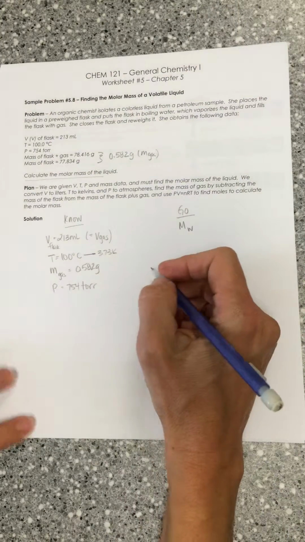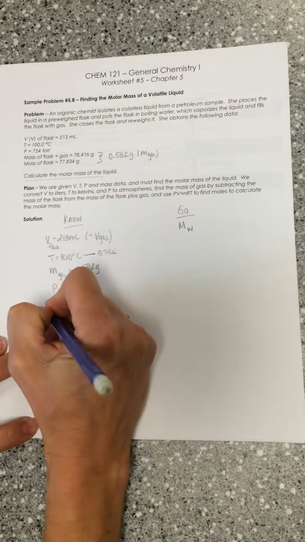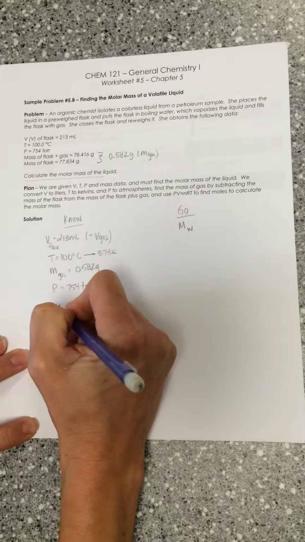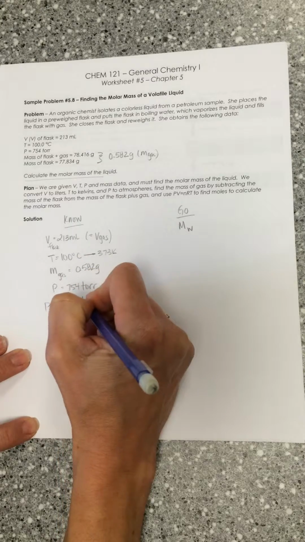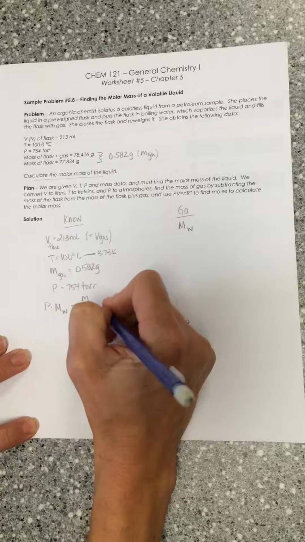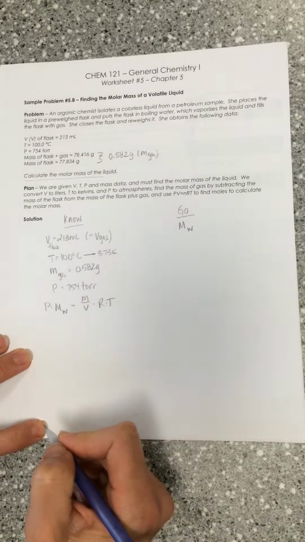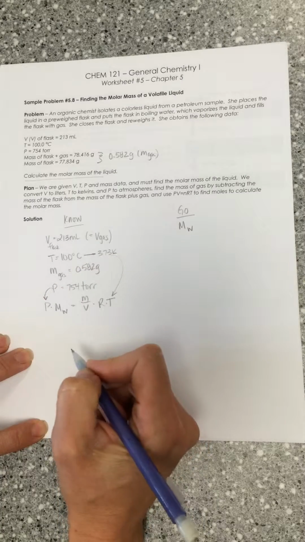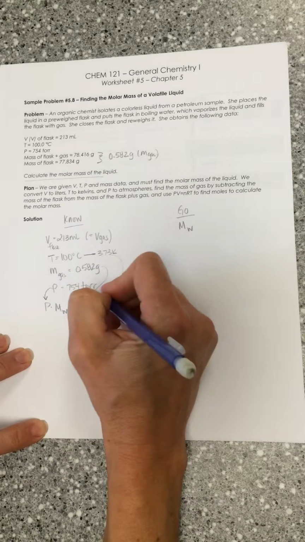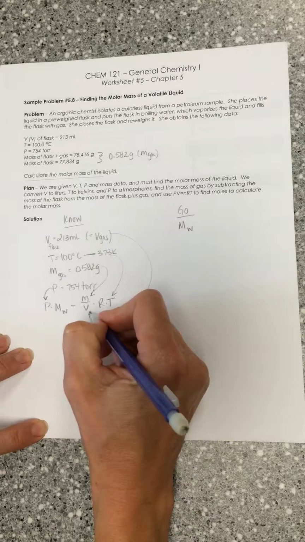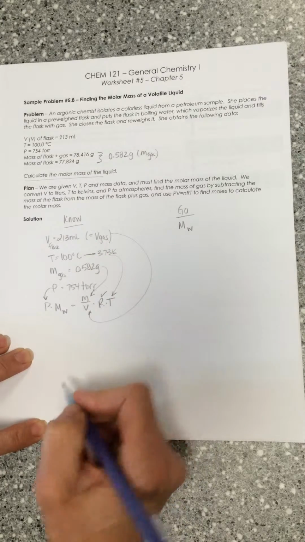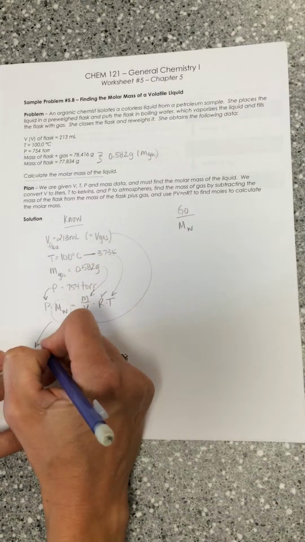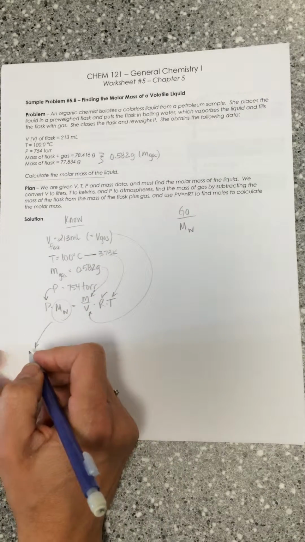Using our derivation from sample problem 5.7, we can use this equation: the pressure times the molar mass is going to be equal to mass over volume, which is density, times R times T. Temperature is given, the pressure is given, we know the mass of the gas and the volume that it's contained in, and R is a constant, so we're ready to solve for the molar mass of the gas, which is what we're interested in.